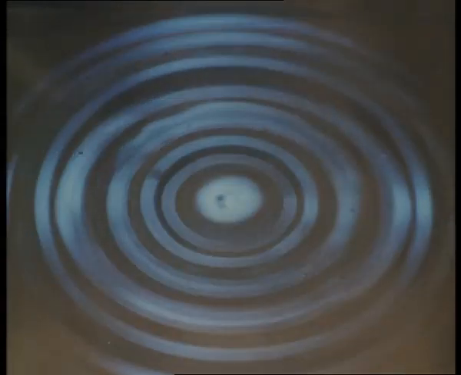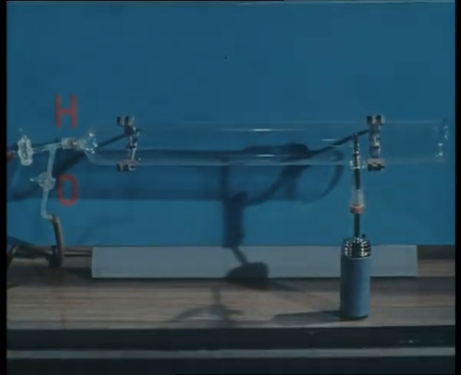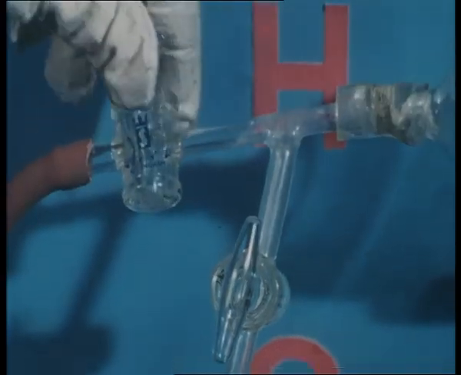What is water? Why is it unique? What is a molecule of water like? Water can be produced in the laboratory from its simple elements: oxygen and hydrogen.